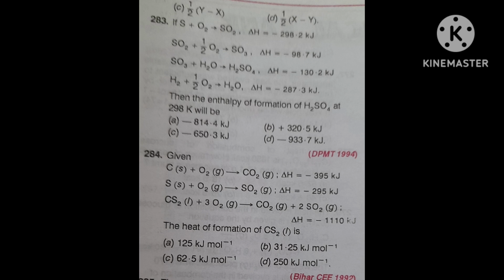Its correct answer is minus 68.3 kilocalorie per mole. After solving, you will get minus 68.3 kilocalorie per mole. This is the correct answer. But how will you get minus 68.3 kilocalorie? That I am giving you as explanation. Keep pen and paper with you so that you can note down the important things. Now I am telling you, listen carefully.